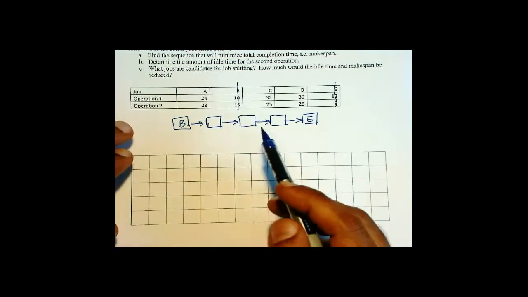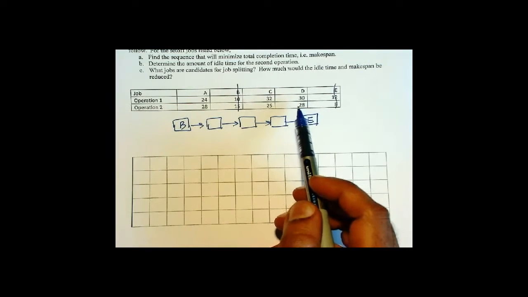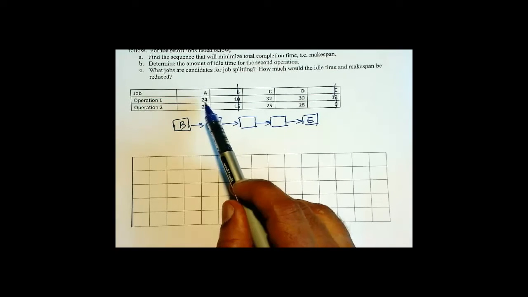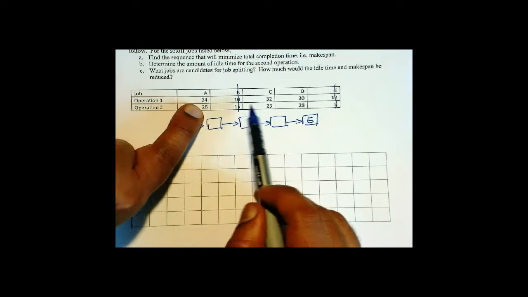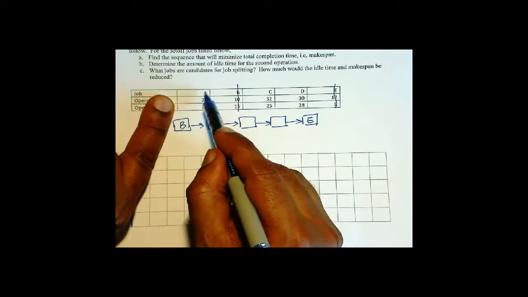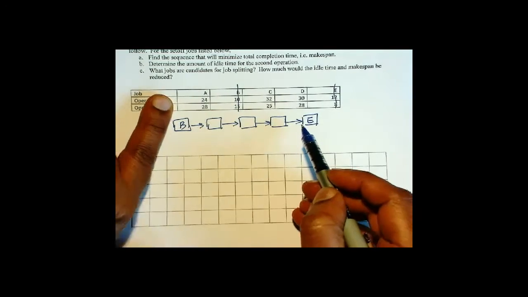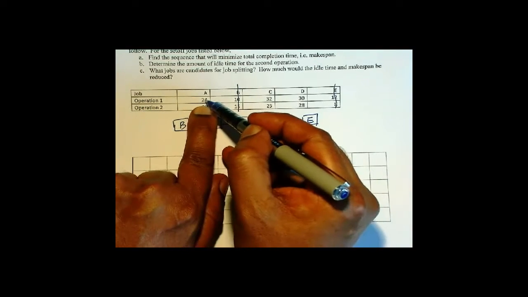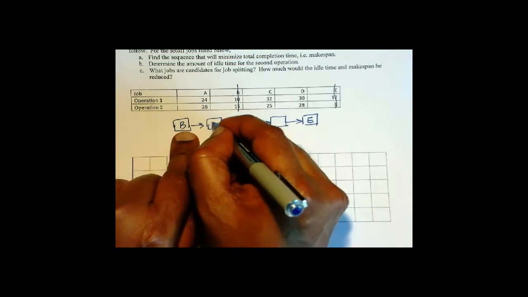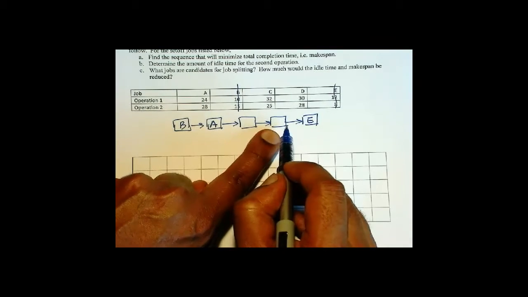Now we repeat. From the remaining operations, the one that is smallest is 24. Okay. Now 24, so you select A. Now should you schedule it the earliest or the latest? That's going to depend upon whether the 24 is for operation 1, which it is. So the earliest. If it was for operation 2, A would have gone over there.